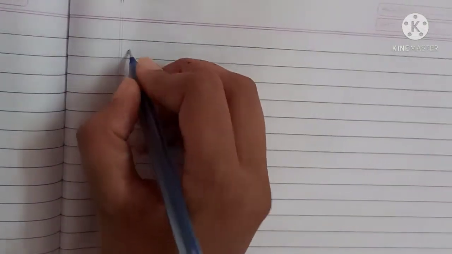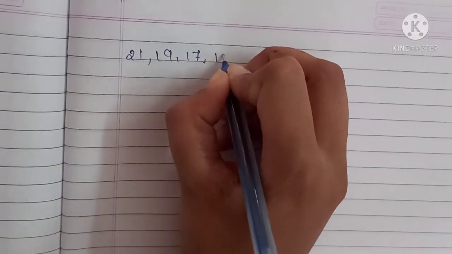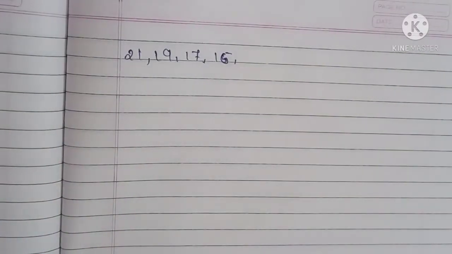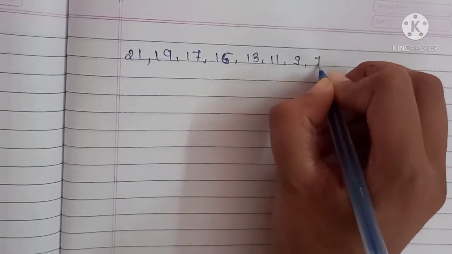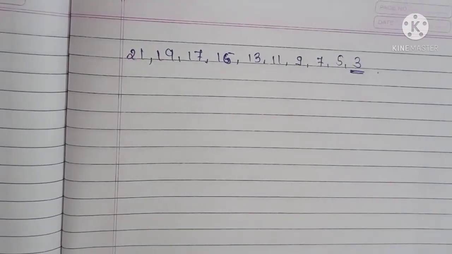So what would be the series of each stage? First is 21, then the difference is minus 2, that means it will decrease by 2 each time. That means it will come 19, then 17, then 15, and so on, right, till the 3. That is the numbers required: 15, 13, 11, 9, 7, 5 and 3. That is, the last term is 3. Understood?